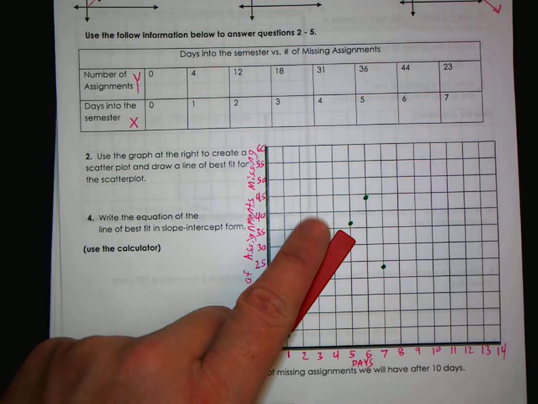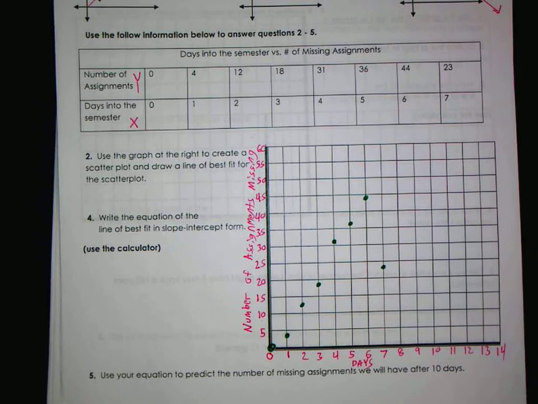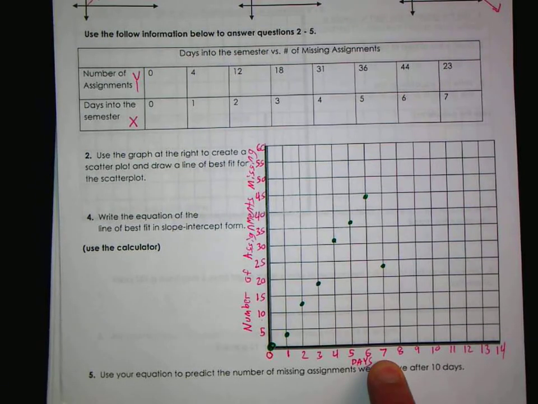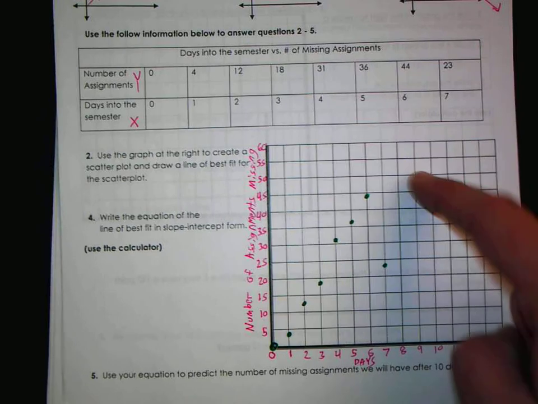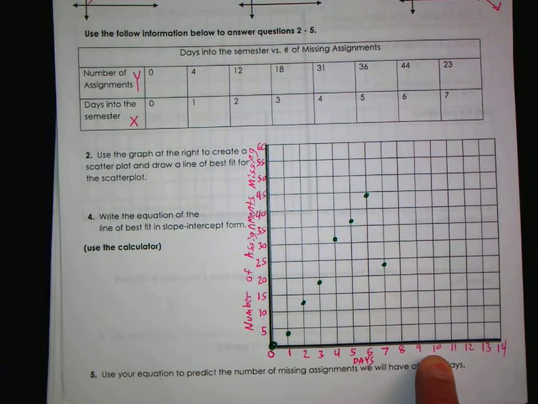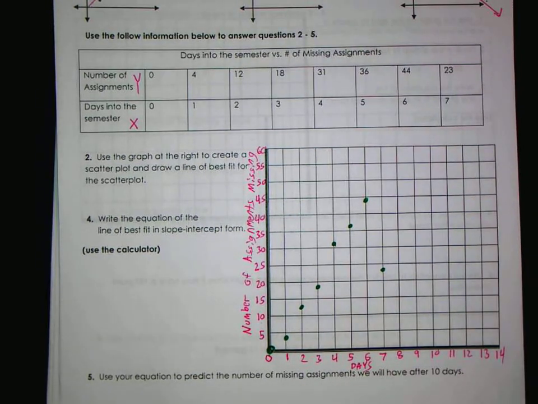So what we're going to do is create something called a line of best fit. We're going to write the equation for the line of best fit, and then we're going to use that line to predict, because all we have is up to 7 days, based off his trend, how many missing assignments we will have after 10 days. So to do that, I'm going to use a calculator. So if you need a calculator, go ahead and grab one.